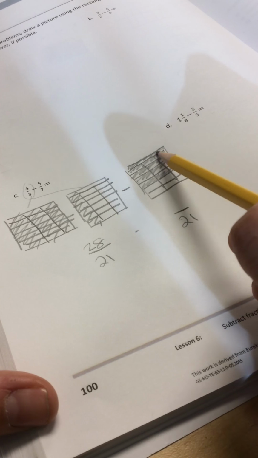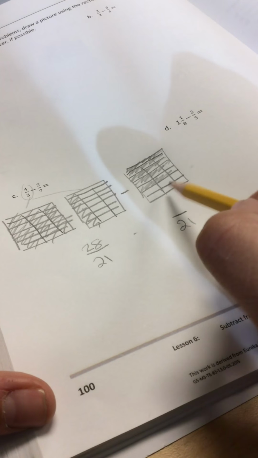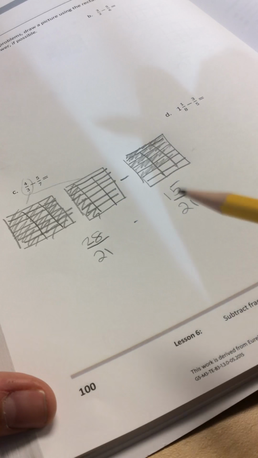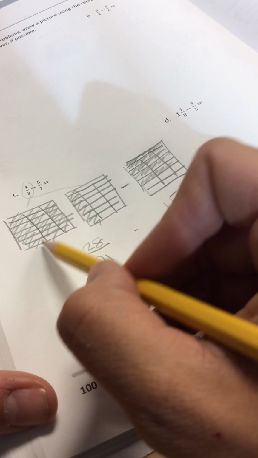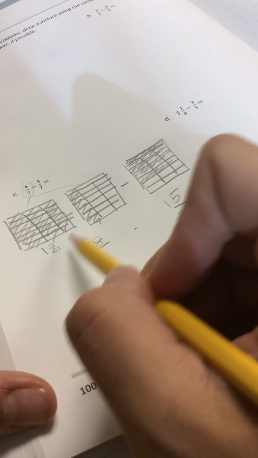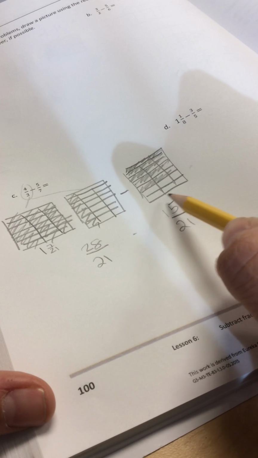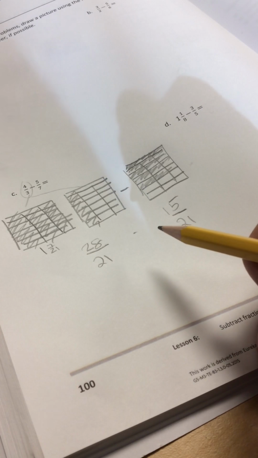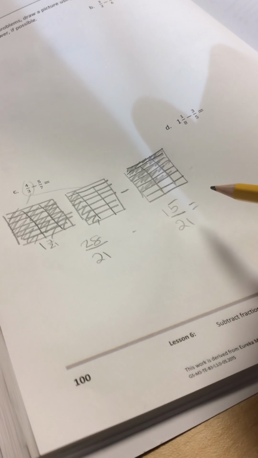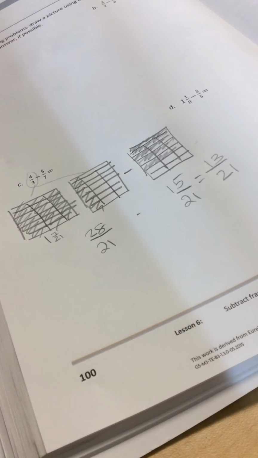And I have 1, 2, 3, 4, 5, 6, 7, 8, 9, 10, 11, 12, 13, 14, 15 there. Now one thing that the students still kind of want to do is say that this is 1 and 7/21, which we can't do. We need to make this an improper fraction so that we can subtract our 15/21 from our 28/21. So when we do that, we end up with 13/21.